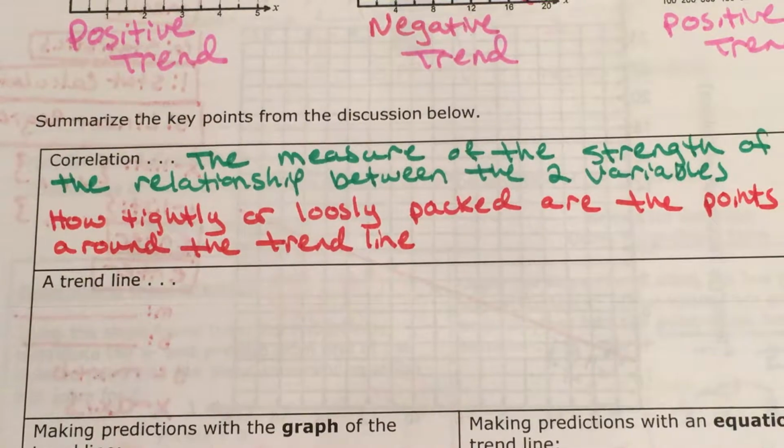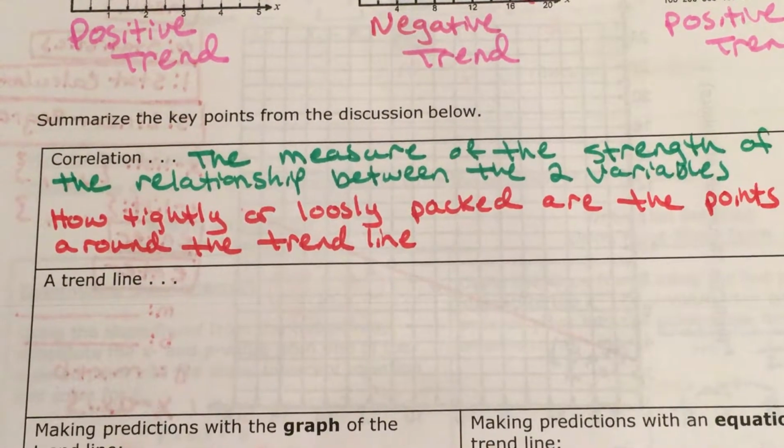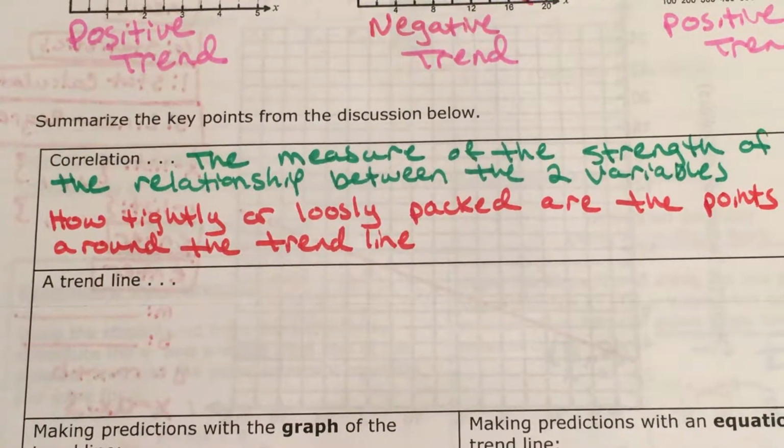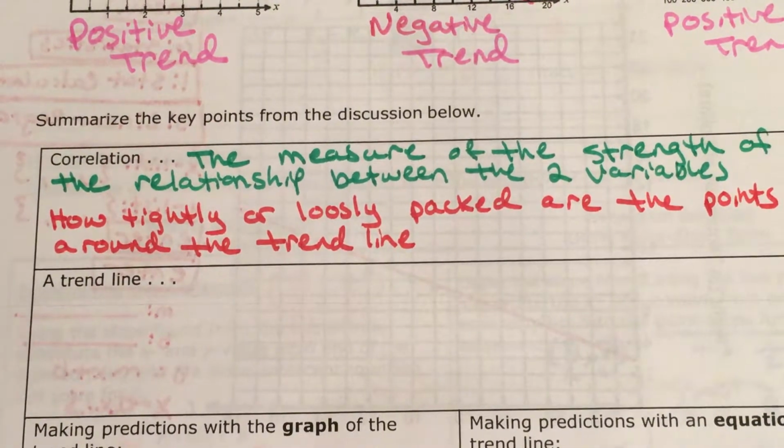So what is a trend line? A trend line is the average direction of the points. It's the general direction that a group of points are heading.